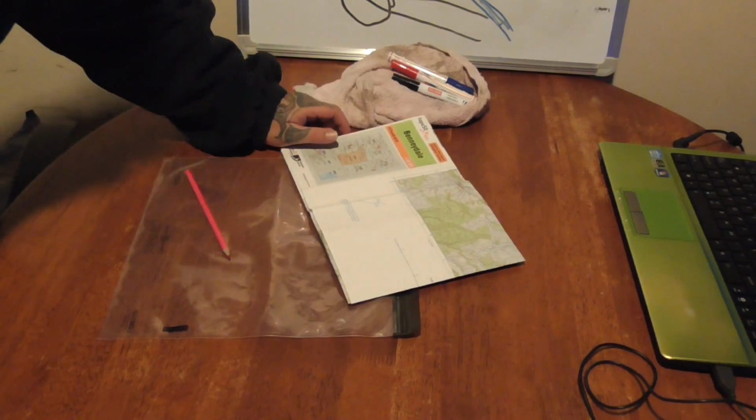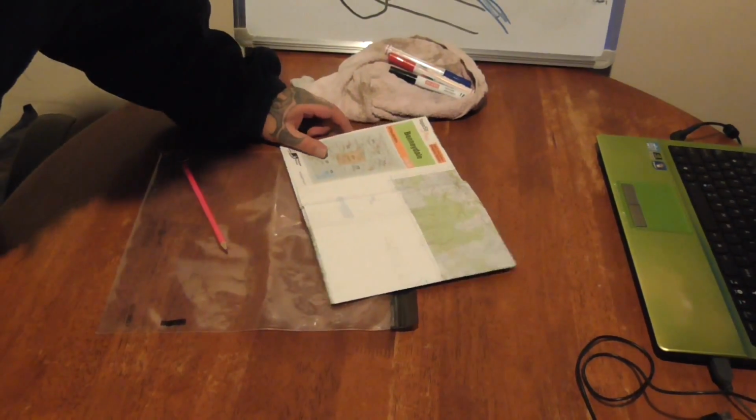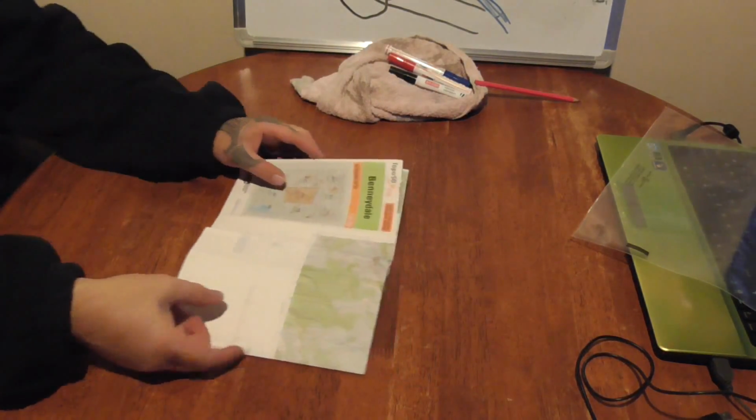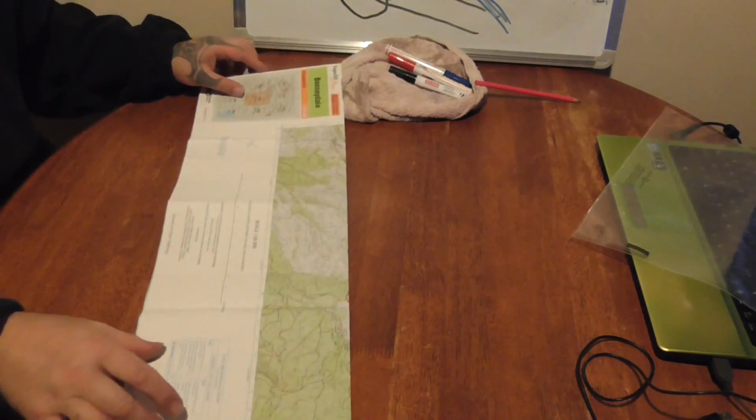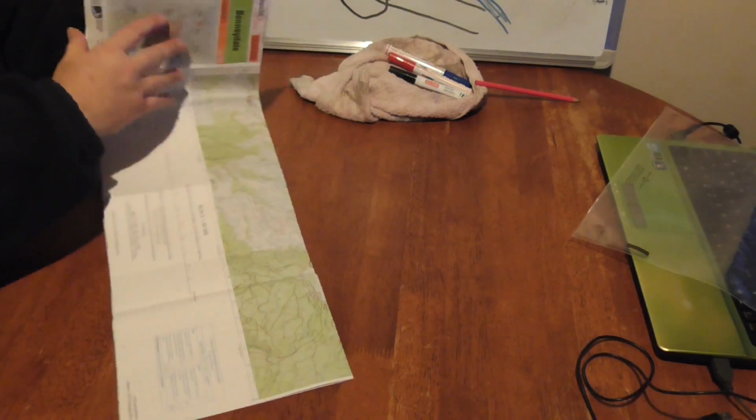Right. How do we fold a map? All right, how do we fold a map? Let's just quickly go into that, because you want to be able to fold your map properly.